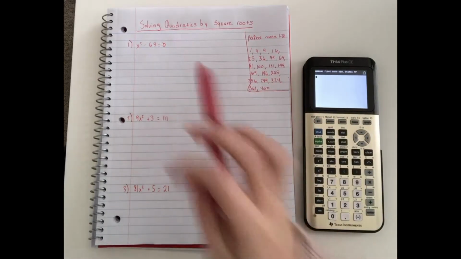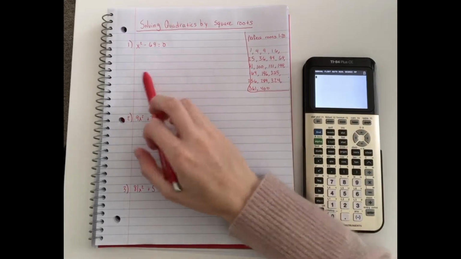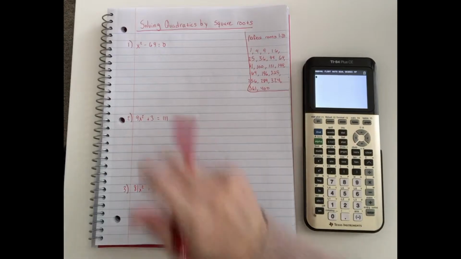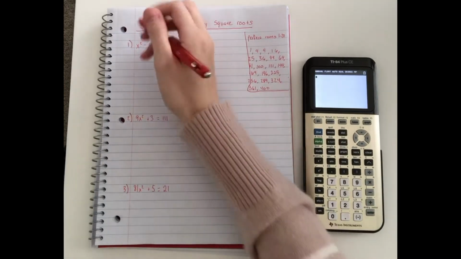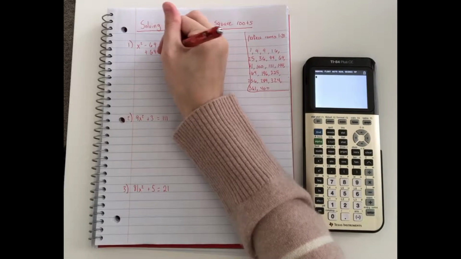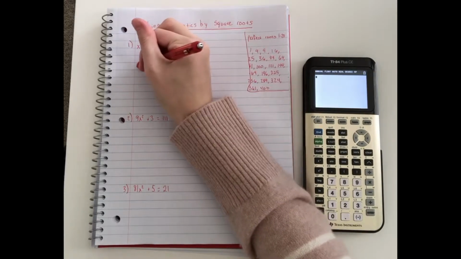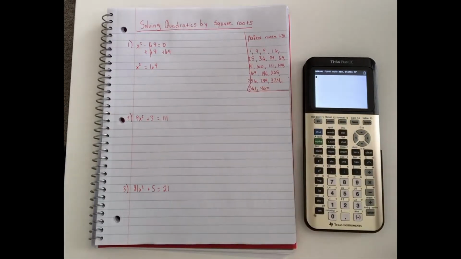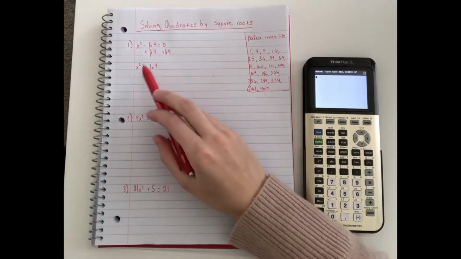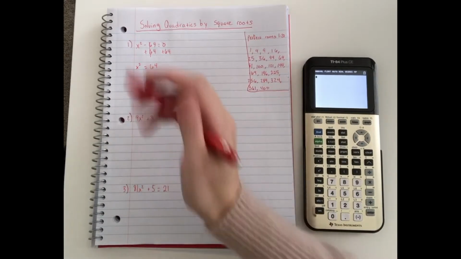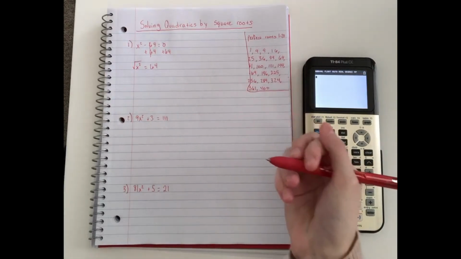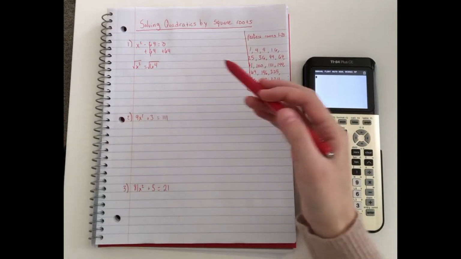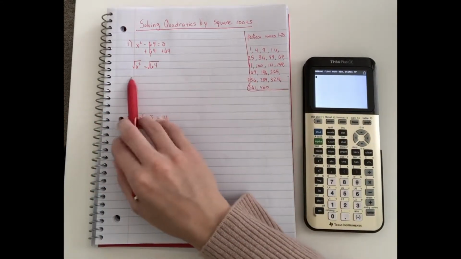Okay, so when solving quadratics by using square roots, what we want to do is isolate the x squared, meaning we want the x squared to be all by itself. So in this case, how we can get x squared by itself is we can add 64 to both sides. Then we're left with x squared equals 64. Now there's just one last step because we just want x by itself. We don't want x squared. How you get rid of a squared is you take the square root. And if you do it to one side, you have to do it to the other. So once you get x squared by itself, you're just going to take the square root of both sides.